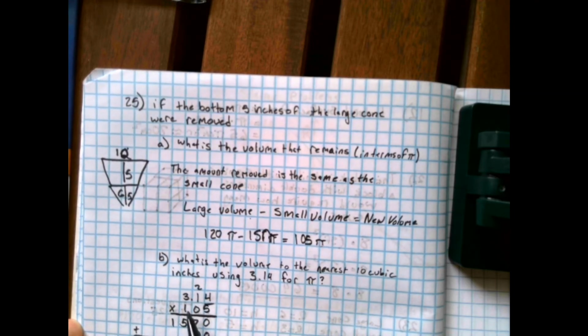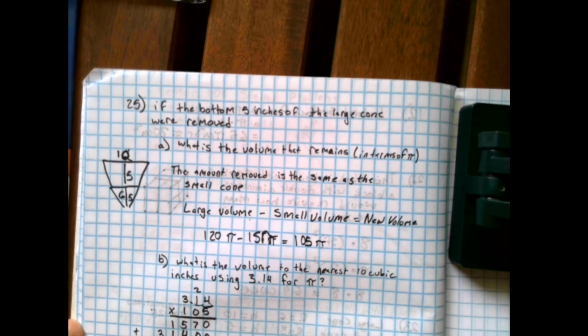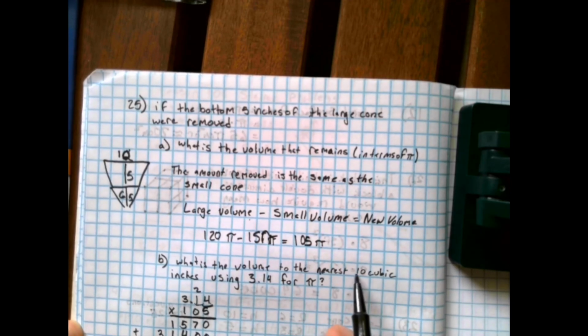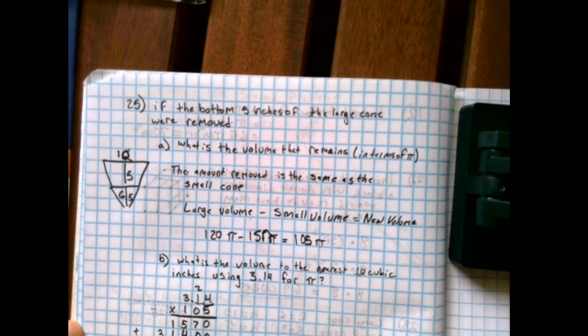We can skip the 0 and drop 2 zeros because we're in the hundreds. 1 times 4 is 4. 1 times 1 is 1. 1 times 3 is 3, which was 0, 7, 9, 2, 3. And there's two digits after the decimal, so we put a decimal place right here, and 329.70 rounded to the nearest 10 is 330 cubic centimeters.